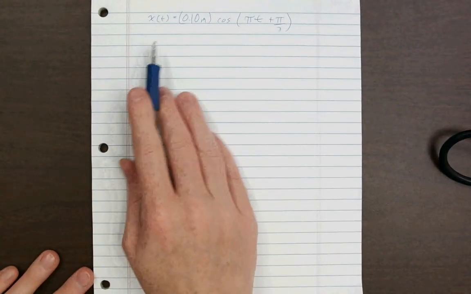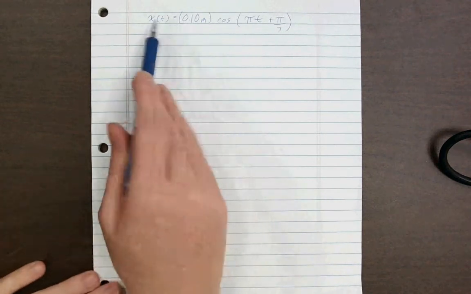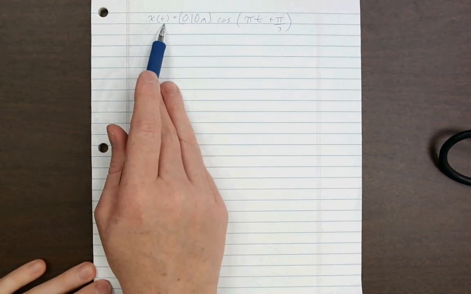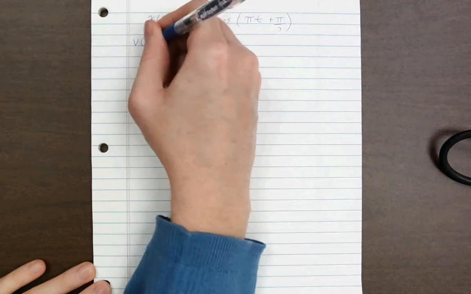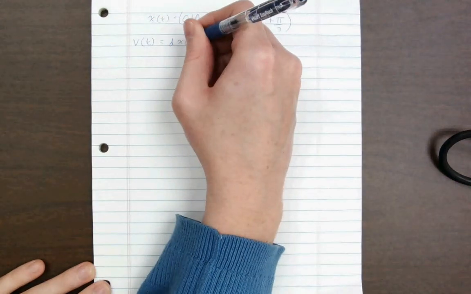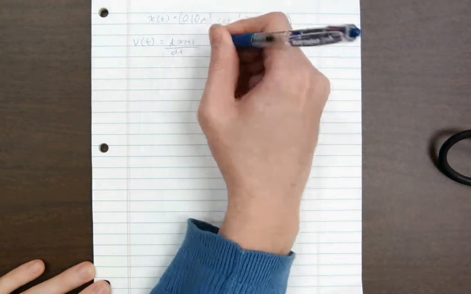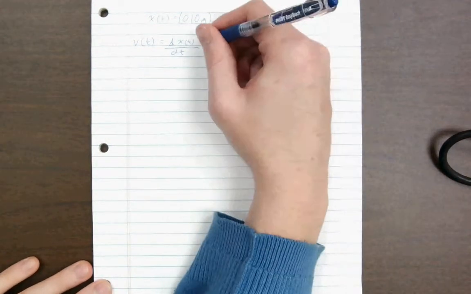Well, just based on what you've learned about kinematics, you should know that if you have an equation for position as a function of time, you can then get out an equation for velocity as a function of time. That's just the first derivative of the x, or position as a function of time.